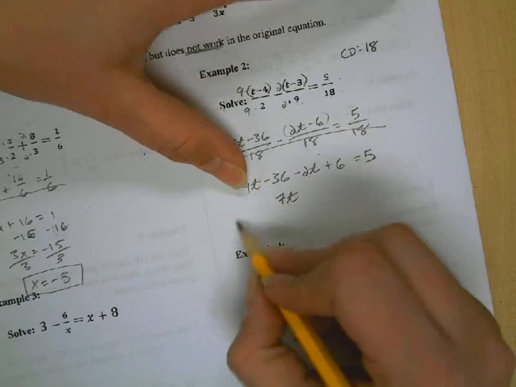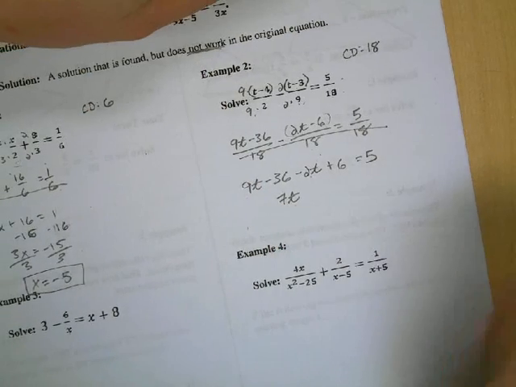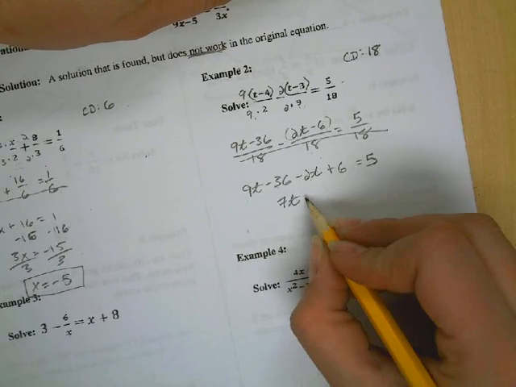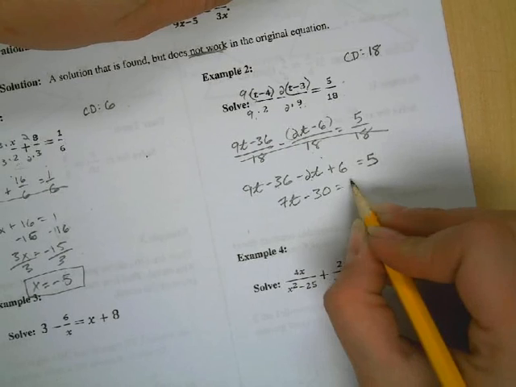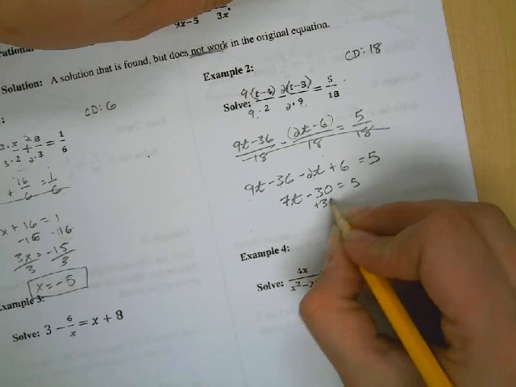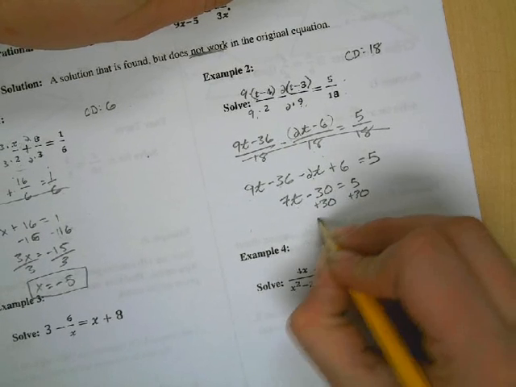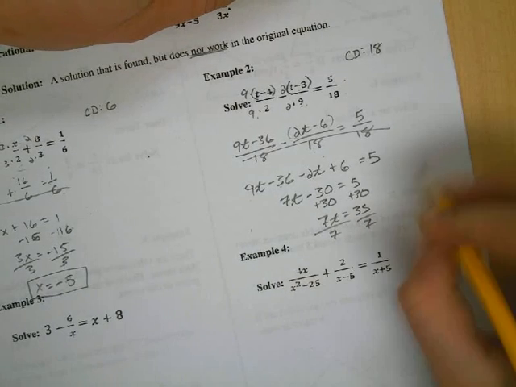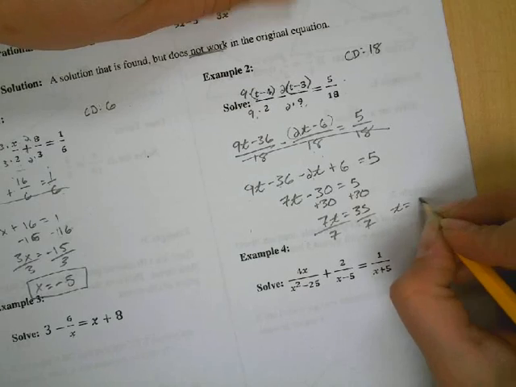Okay, careful not to multiply here. I saw that a lot happen in the last unit. Okay, that's 7t, negative 36 plus 6 is negative 30 equal to 5. Add the 30 over. 7t is equal to 35 divided by 7. T is equal to 5.